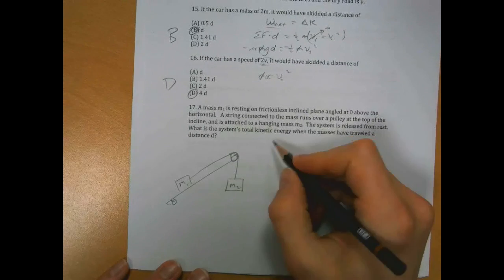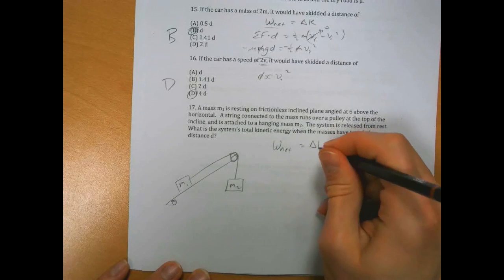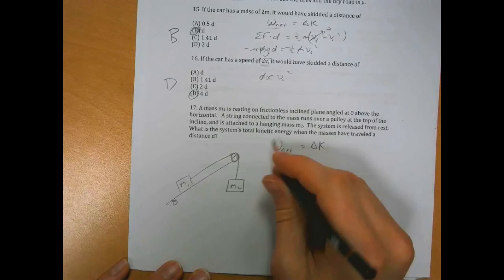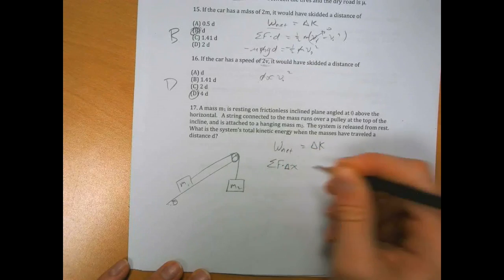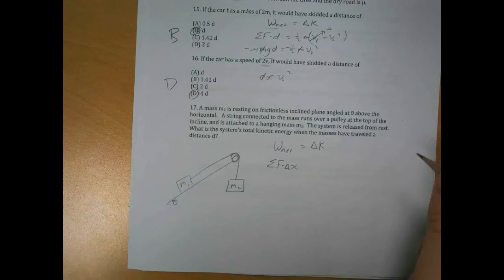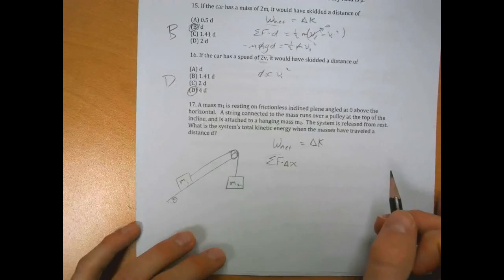Well, we know the work done by the net force is equal to a change in kinetic energy. And we know the work done by the net force is equal to the sum of the forces dotted with our displacement. In this case, the tricky part is figuring out what is the sum of all the forces.